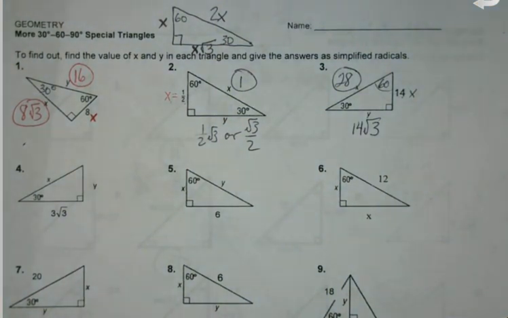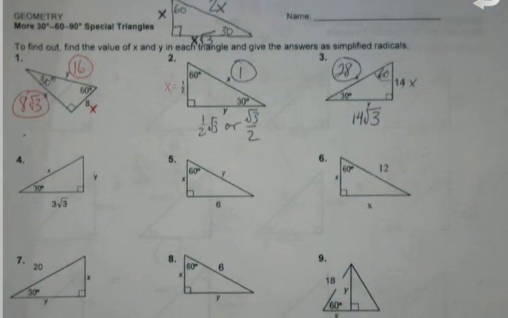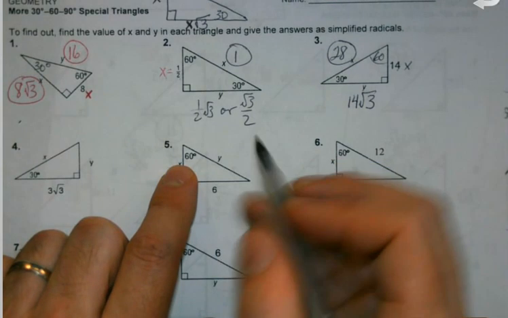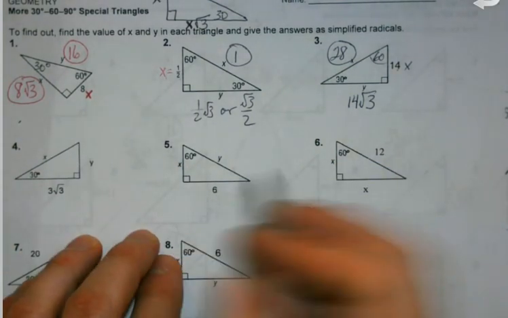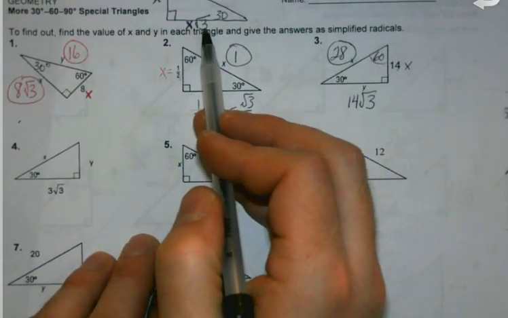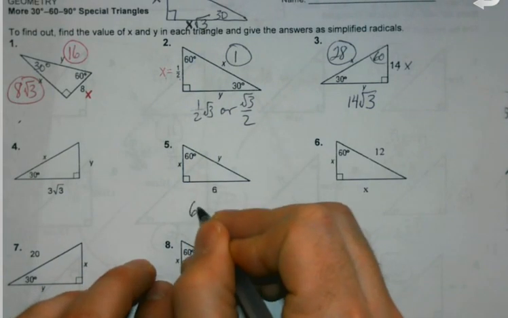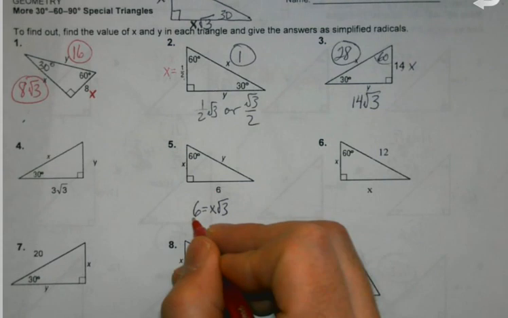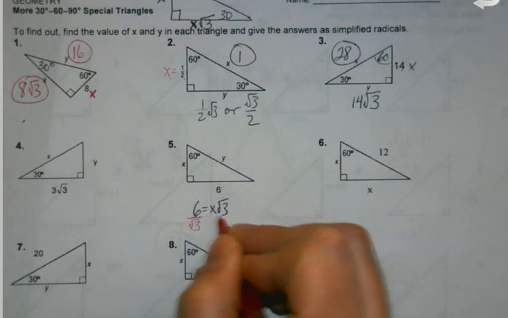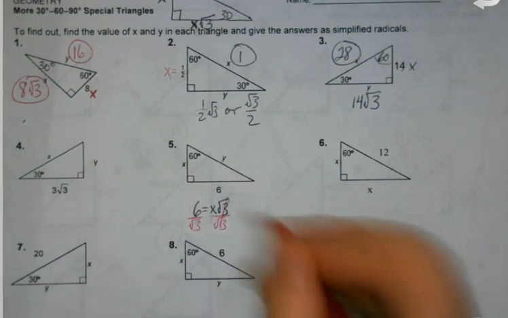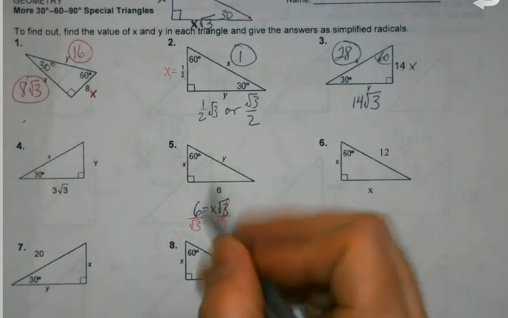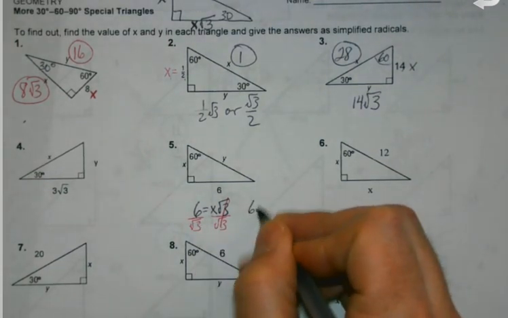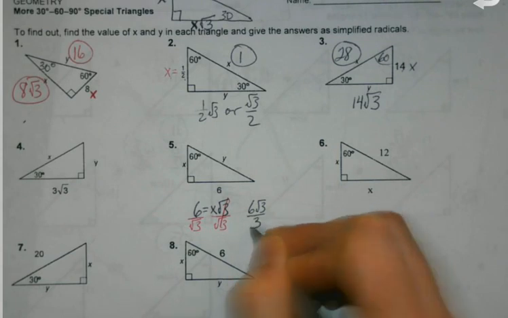Finally, when we get to 5, we get to do something different. So here, now, this is interesting. This is my x square root of 3 side. So x square root of 3 is going to be equal to my 6. They're equivalent. So we already know the drill on this. I'm going to divide by the square root of 3, but I know how this works. Swing that to the top, so 6 square root of 3 over 3.